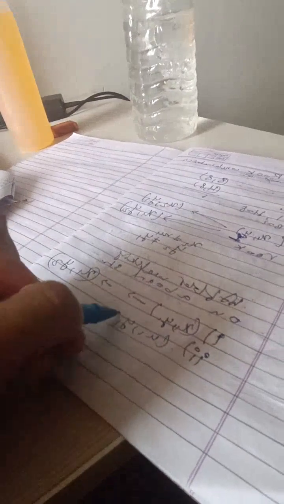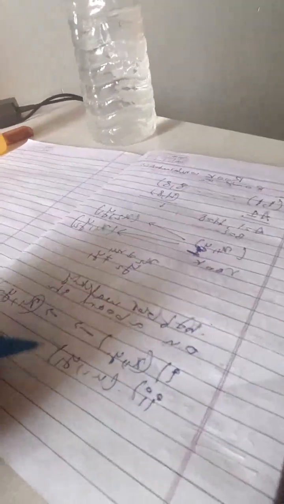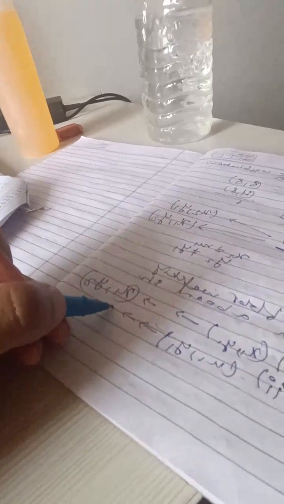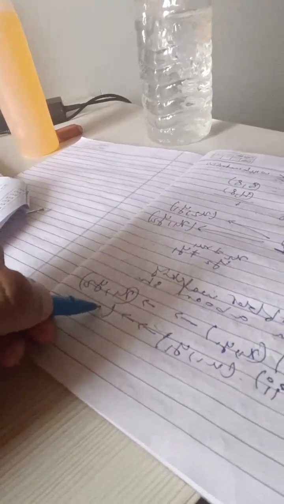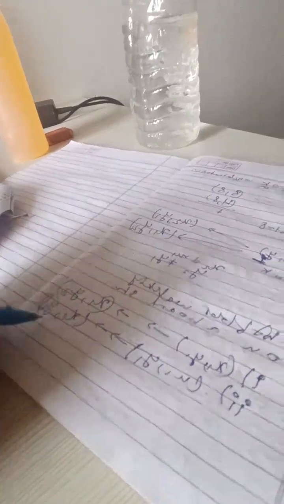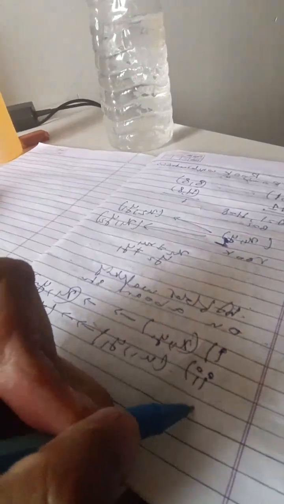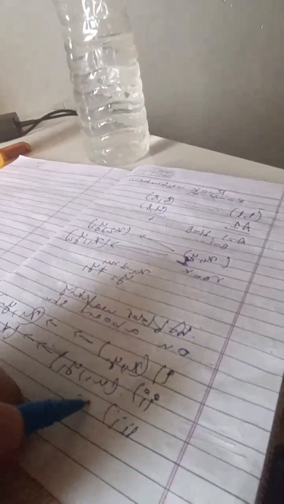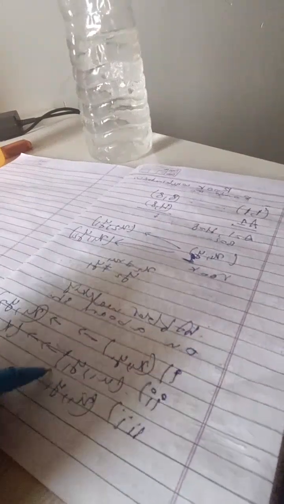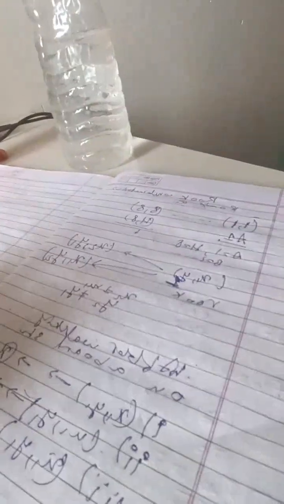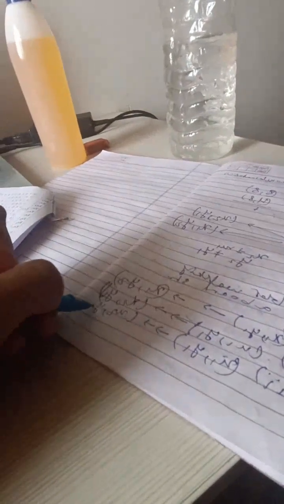From x1, y1 it reaches x2, y1. From x1, y1 it reaches x2, y2.